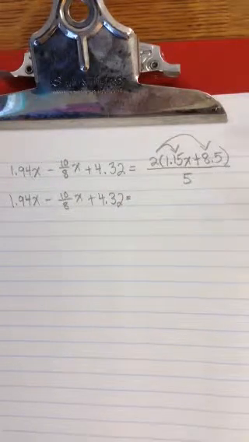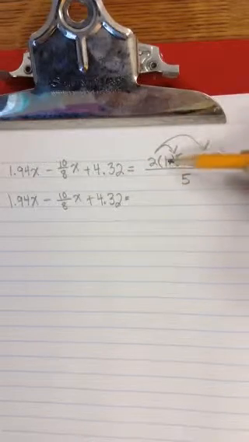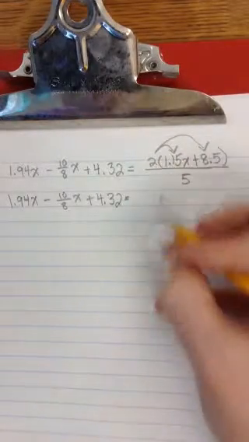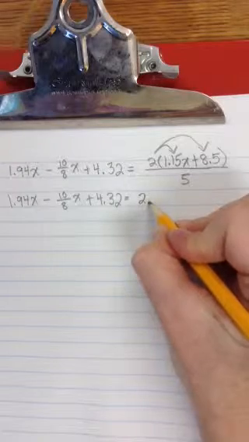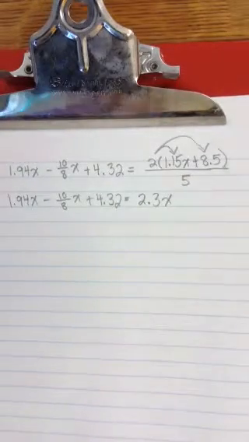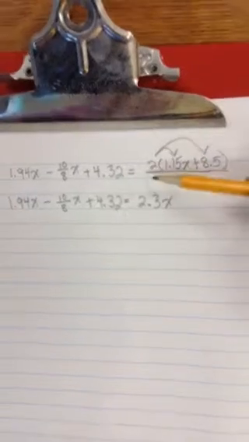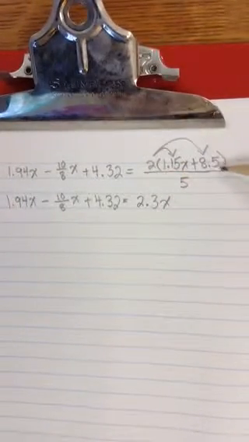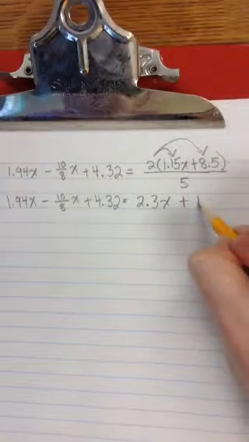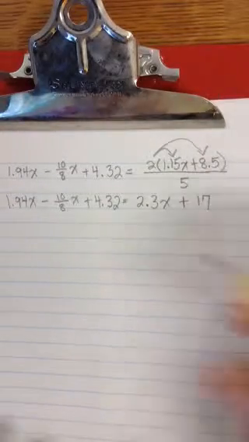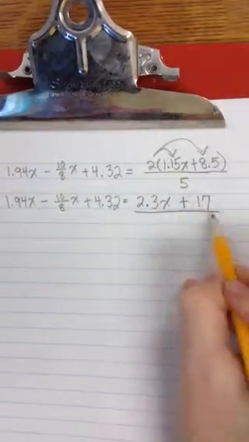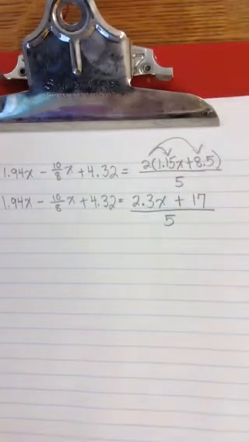Now I'm going to multiply 2 times 1.15x. You would get 2.3x. Next I'm going to multiply 2 times 8.5. That gives you a positive 17. Copy down the fraction bar and the 5 on the bottom.